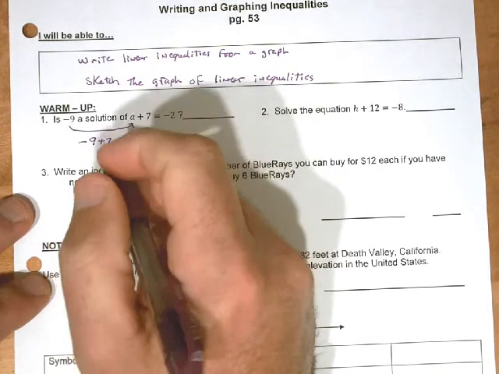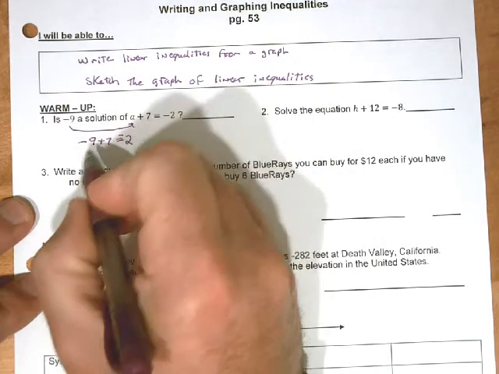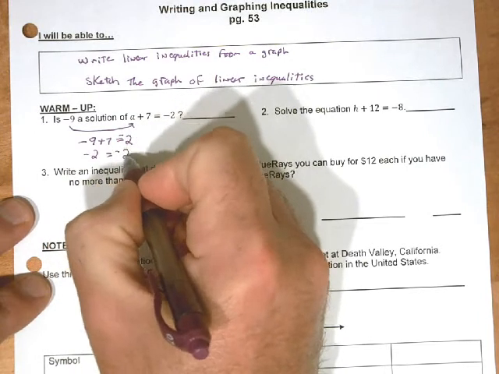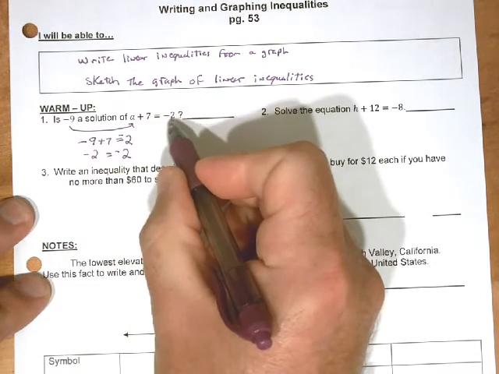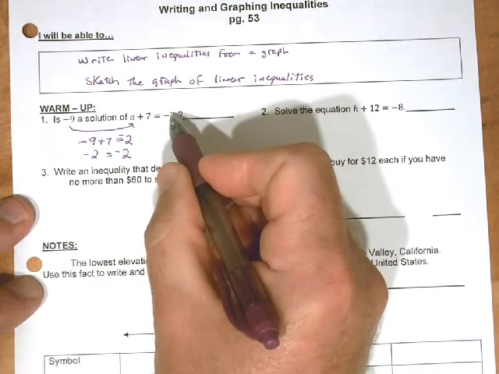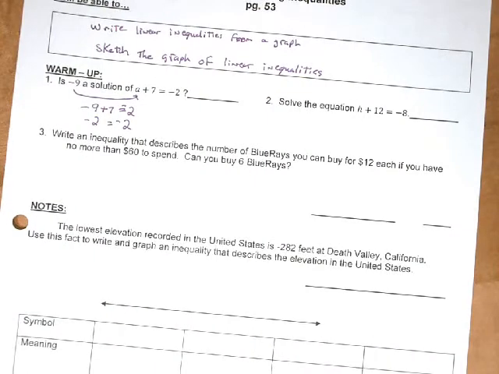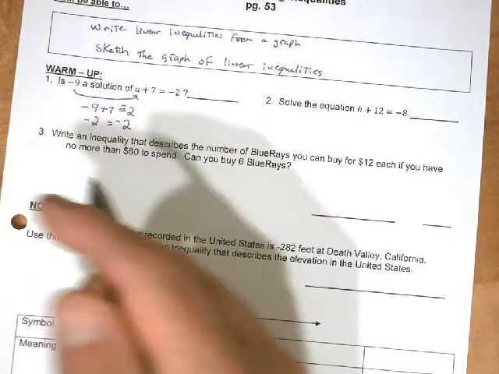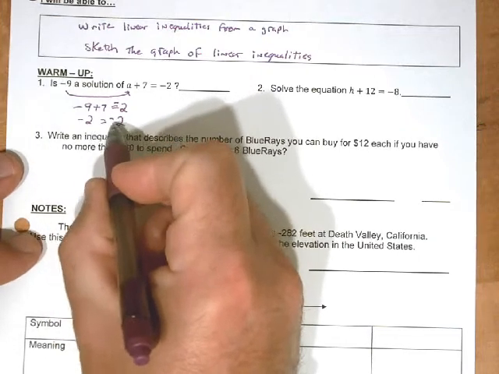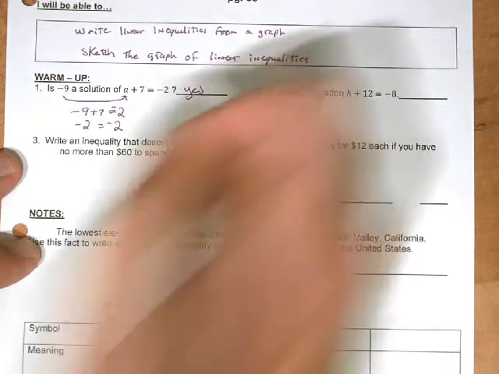So we get a minus 2 on the left, almost forgot my minus sign. And it is a minus 2 on the right, because I almost forgot my minus sign up here from the original one. That's always something you got to watch out for, ladies and gentlemen. So considering they're both exactly the same on both sides, minus 9 is a solution, so yes, it is.